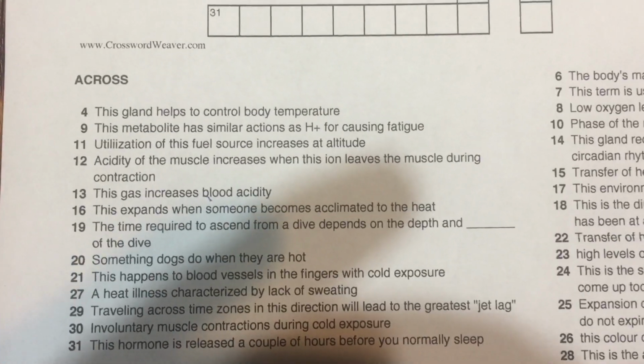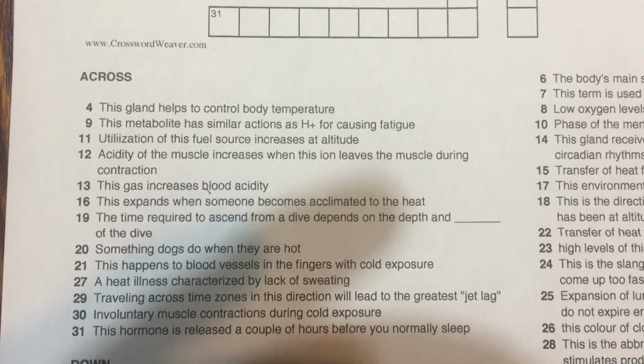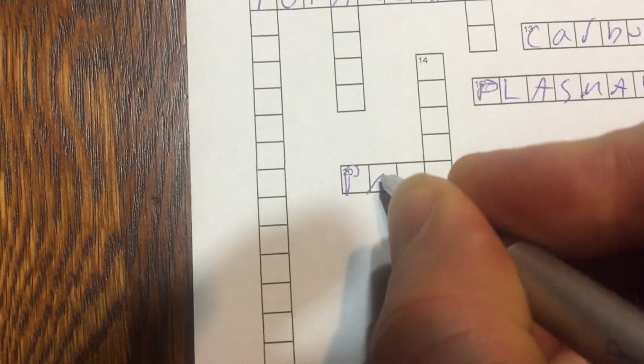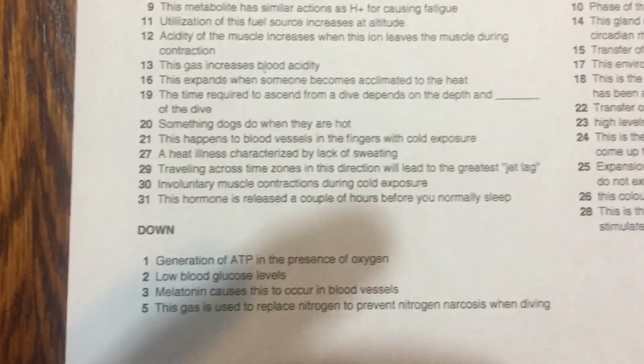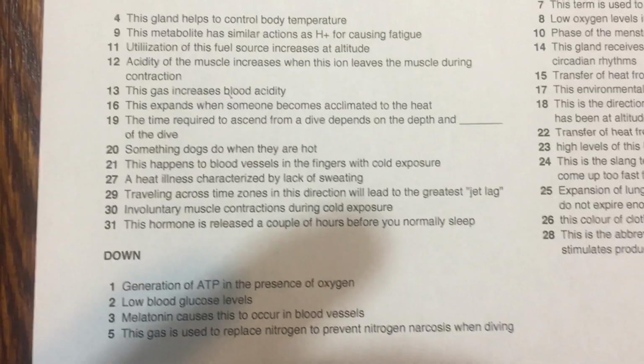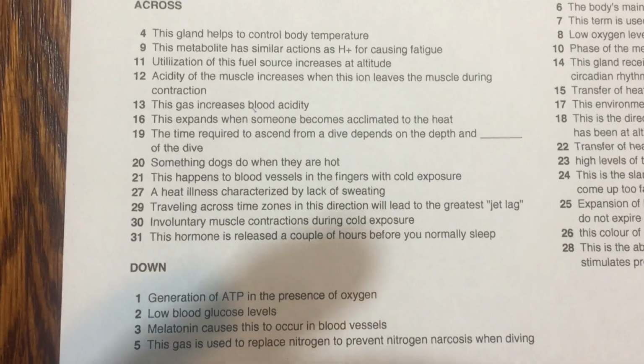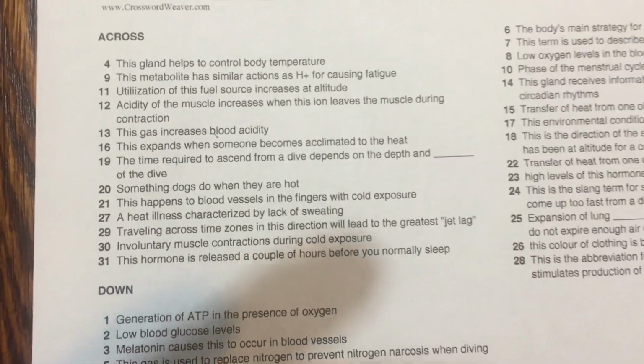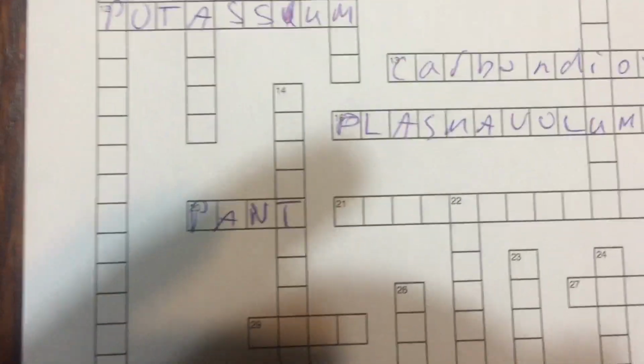Okay, 20 across, something dogs do when they are hot. They don't have sweat glands, so instead they end up panting. So pant would be the correct word to put in there. 21 across, this happens to blood vessels in the fingers with cold exposure, and the correct answer here would be vasoconstriction.